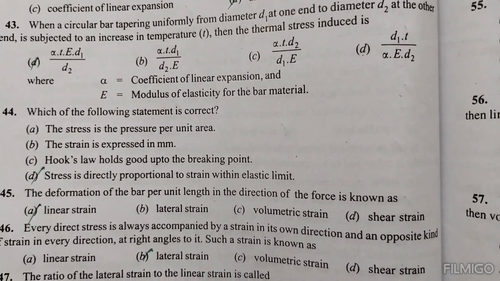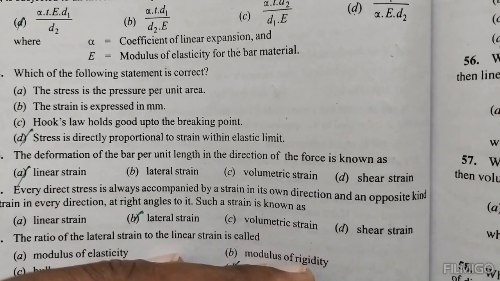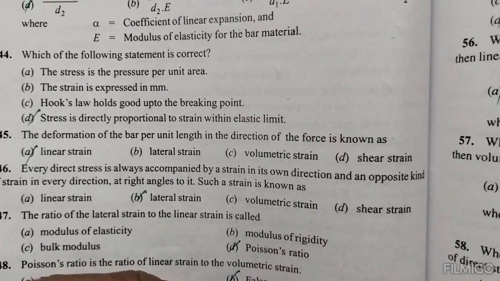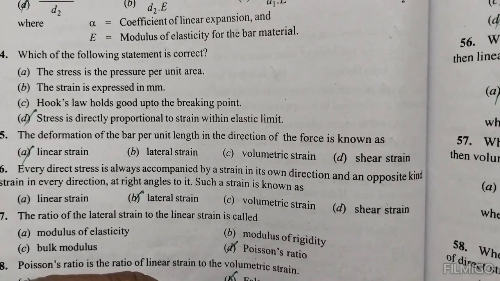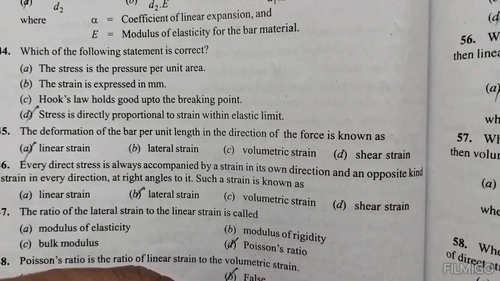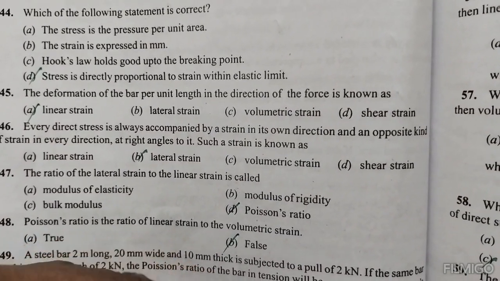Stress is directly proportional to strain within the elastic limit. The deformation of a bar per unit length in the direction of the force is known as linear strain. Every direct stress is always accompanied by a strain in its own direction, and an opposite kind of strain in every direction at right angles to it. Such strain is known as lateral strain. The ratio of the lateral strain to the linear strain is called Poisson's ratio.